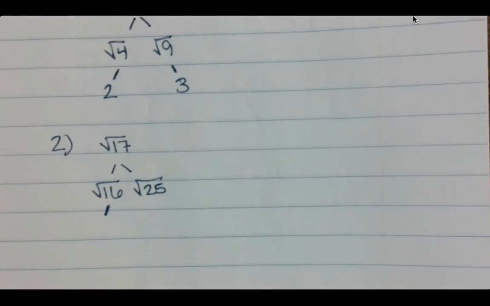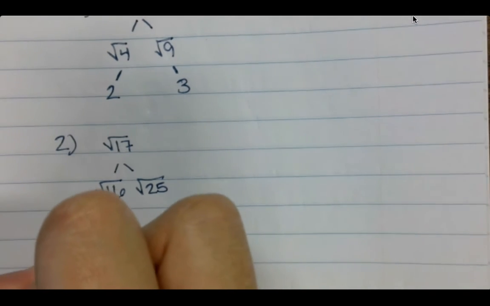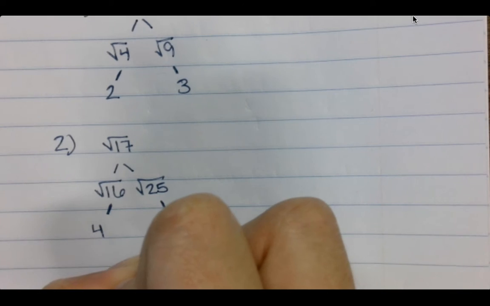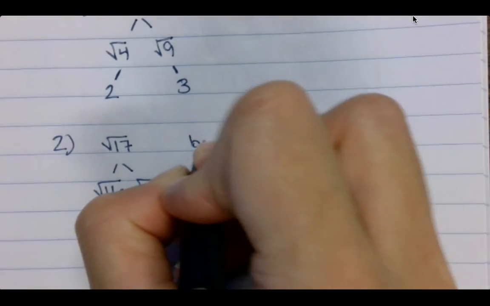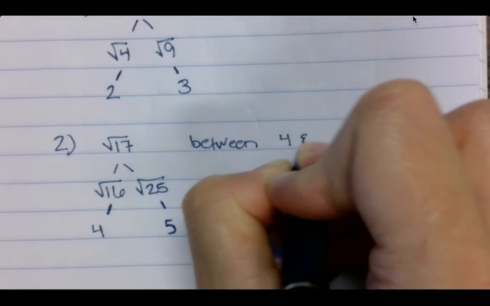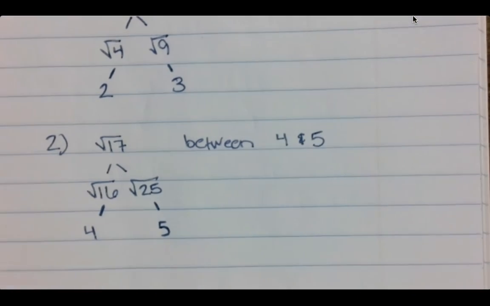The square root of 16 is 4. The square root of 25 is 5. So it falls between 4 and 5. All right, let's just do one more.